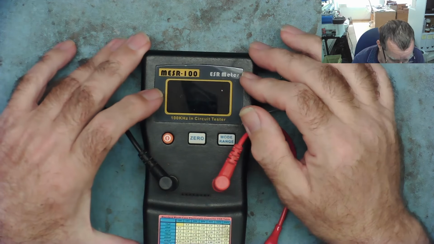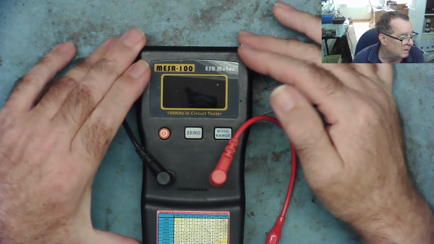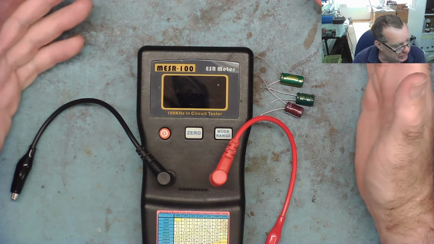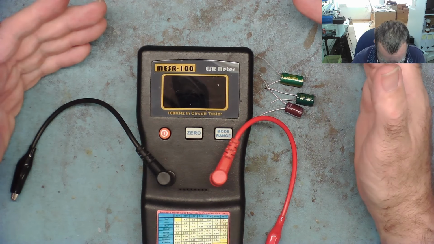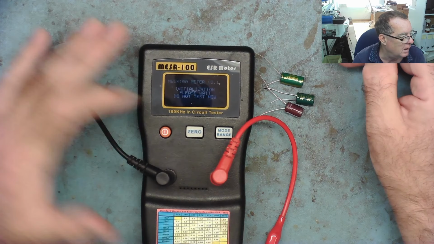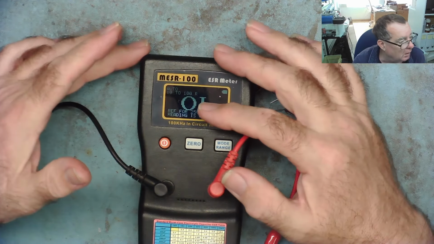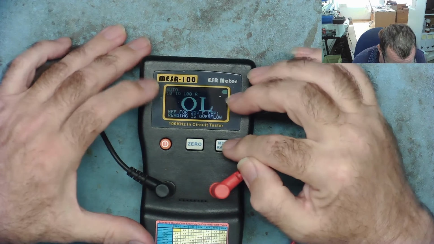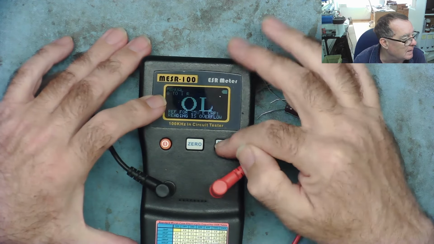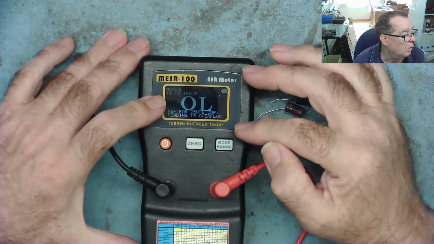So this is my ESR meter, MESR-100. There are other models available. We'll talk about that a little bit later. This was about €40, something like that, and I've had it for about 8 years now. And this has paid for itself over and over and over again. So we'll switch it on. This one actually has a few ranges. So if we go to mode range, it has a 1 ohm range, it has a 10 ohm range, it has a 100 ohm range, yeah?